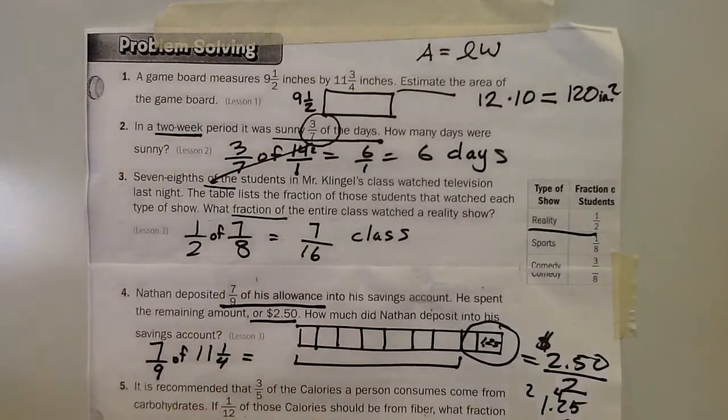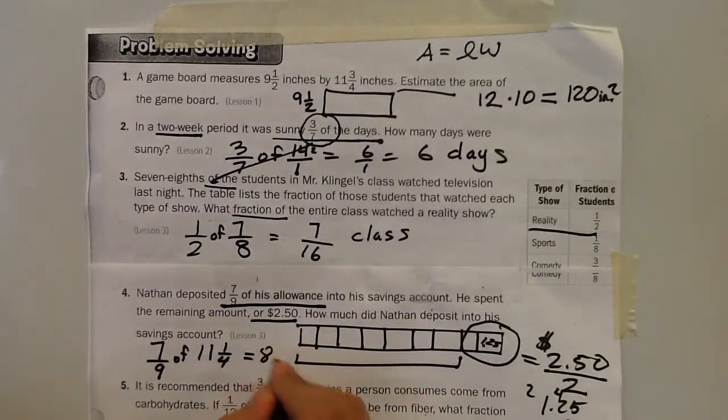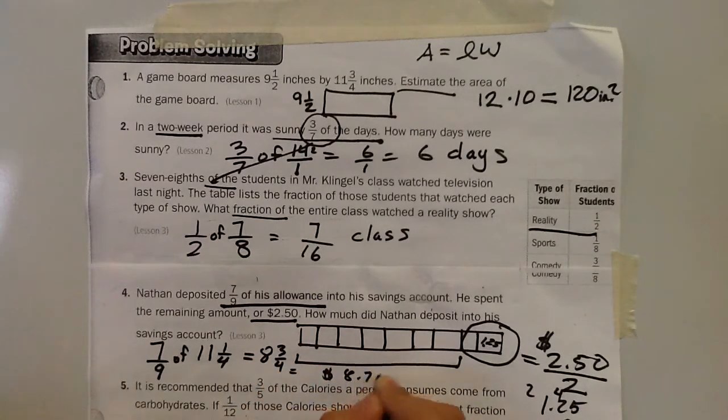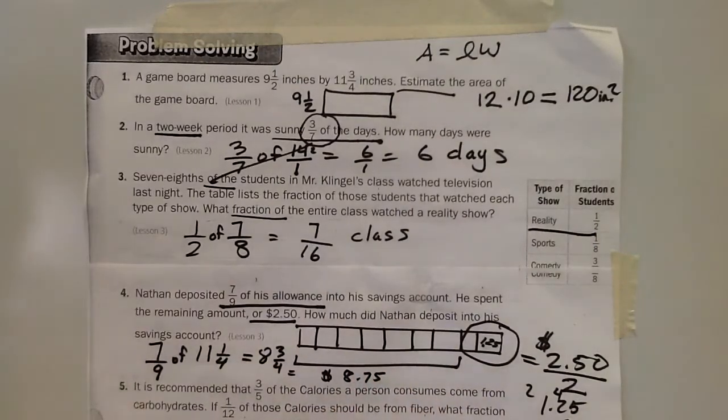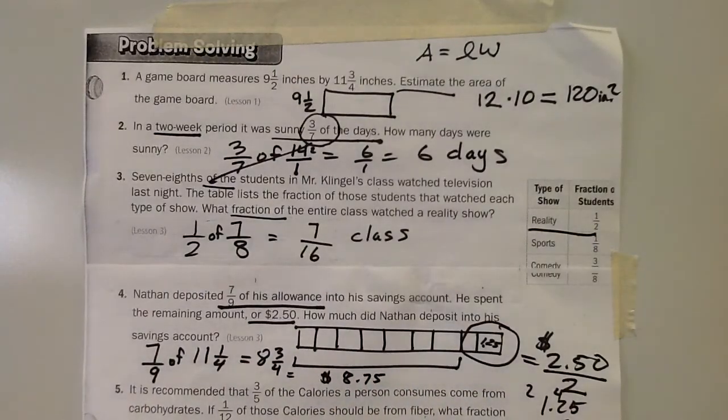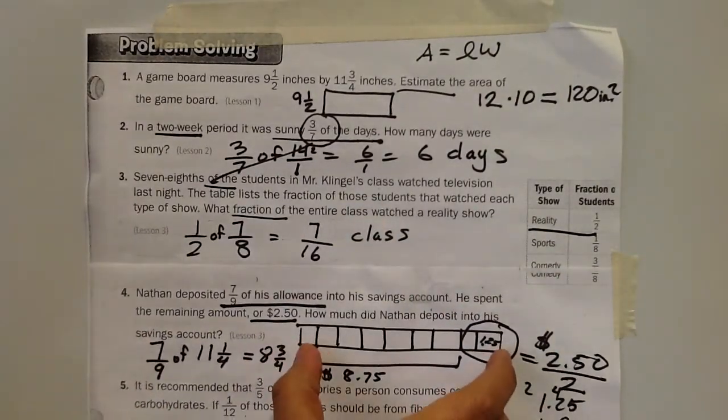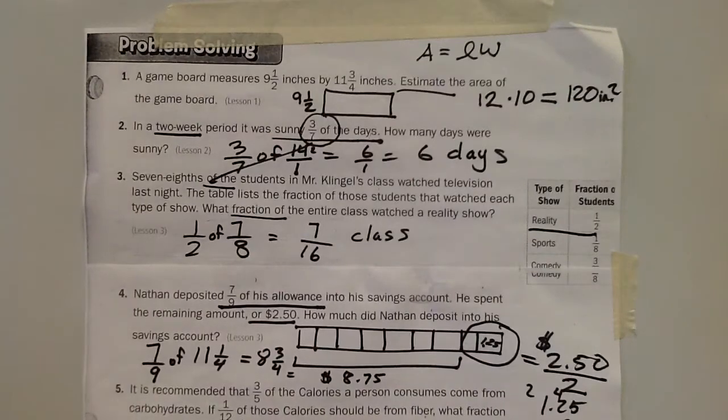It's actually 8 3/4, or $8.75. Wow. So we're using everything we've learned from the beginning of the year, going between decimals and fractions, drawing out a sketch. But that is one way to solve it. Is that the only way? No. There's multiple ways to solve that, but that is how I thought about it.